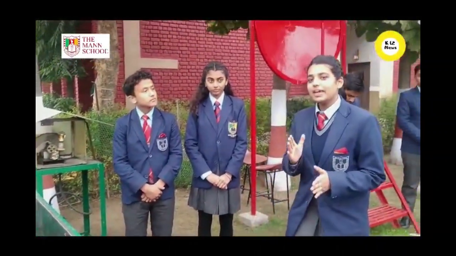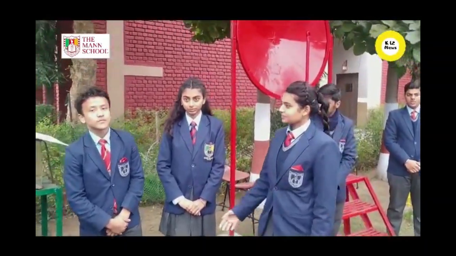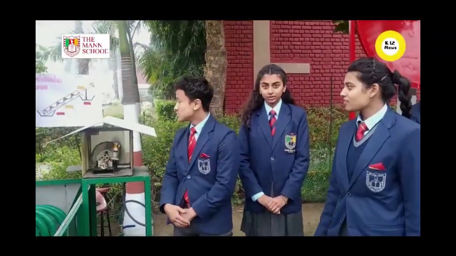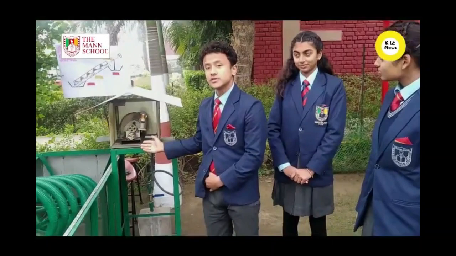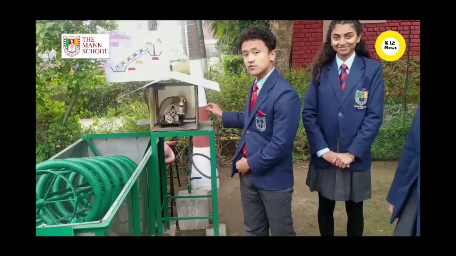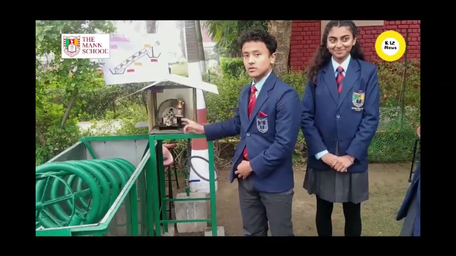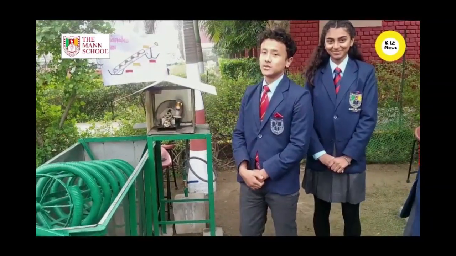Now we will be explaining our next exhibit. This model right here is a hydroelectric generator. This shows us the conversion of kinetic energy of water into electricity, which will make this light bulb glow. Now, my partner Anju will demonstrate it to you.